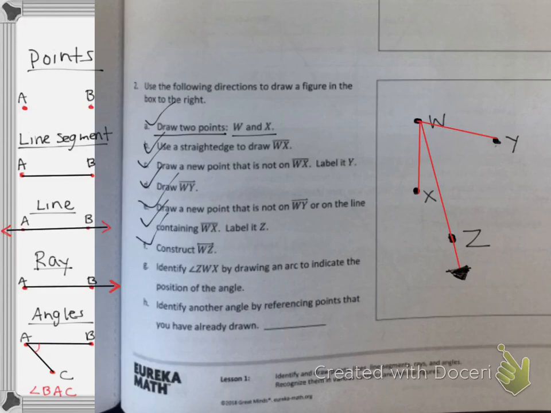So now what I want you to do is identify Z, W, X, that arc in that angle. Please tell me where that angle is. Is it here? Is it here? Okay, please tell me. And then once you do that, give me another angle that you can identify using the angle sign.